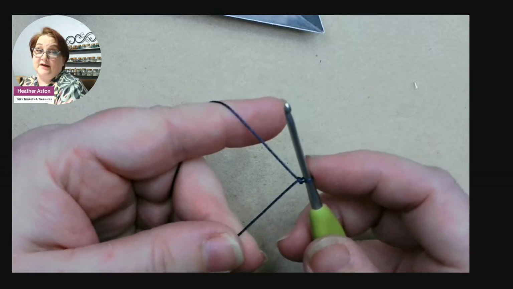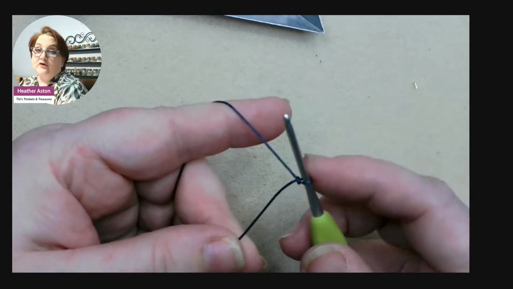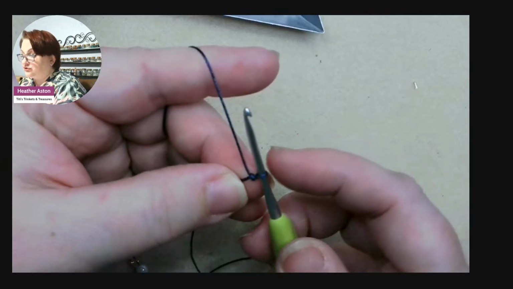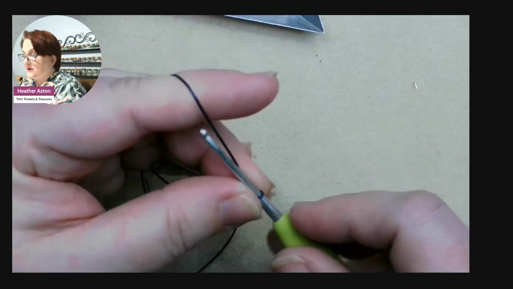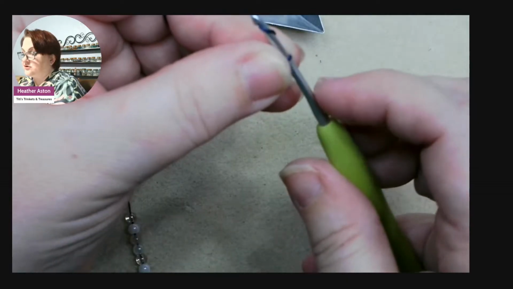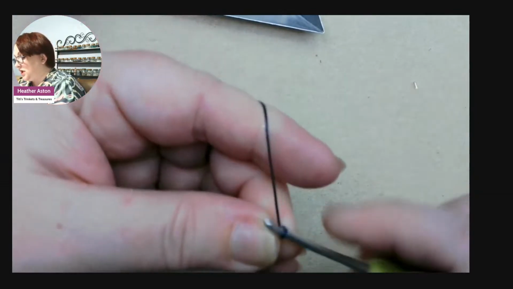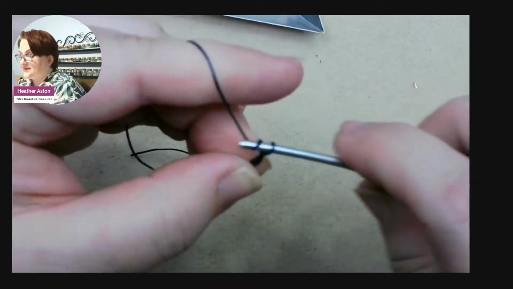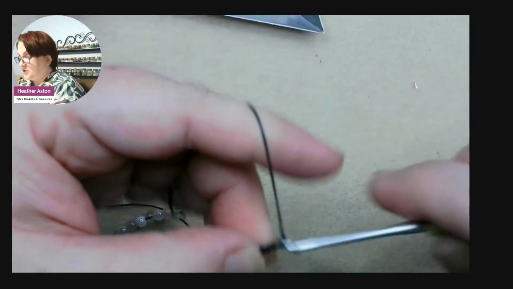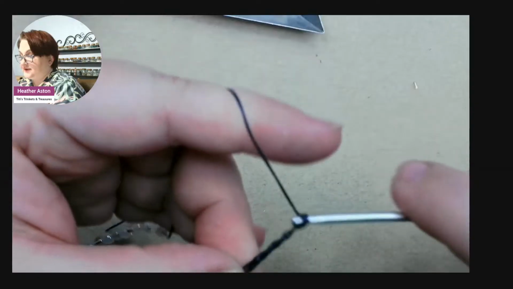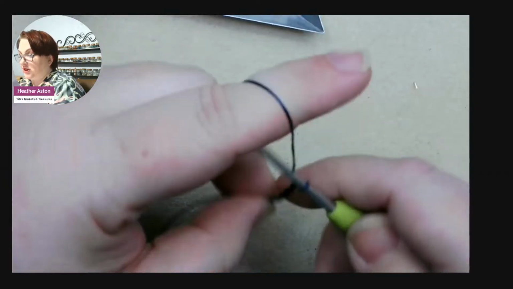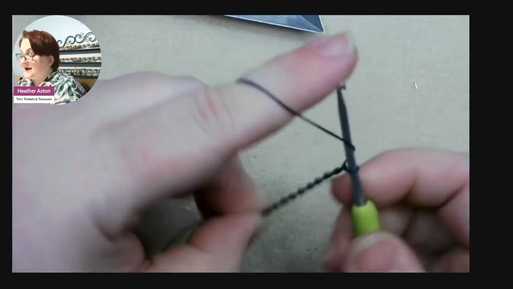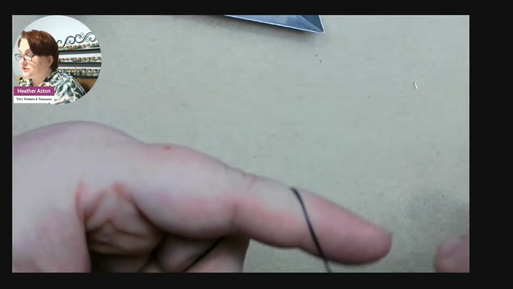Some people even just tie a knot and tie it onto the crochet hook. I don't do that. So you're just going to have it on and you go under, over, kind of twist your hook so the hook grabs onto the cord and pull through. And you're just going to keep doing that. And this is a chain stitch.